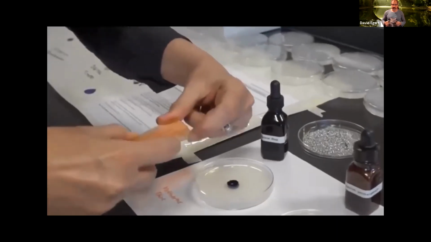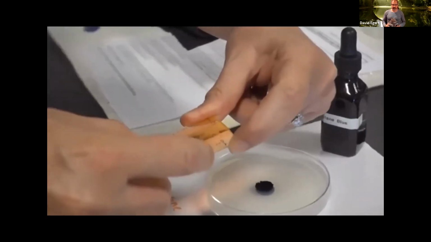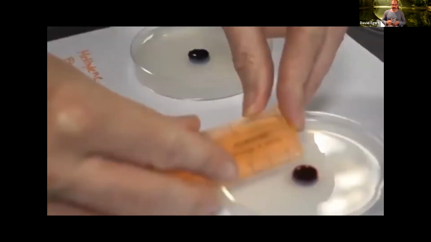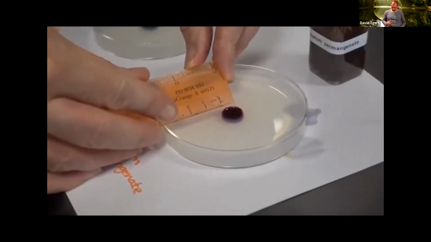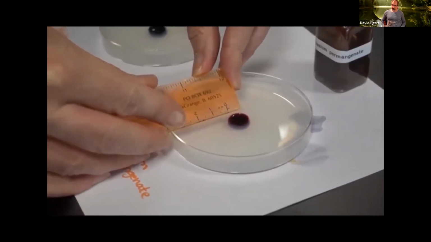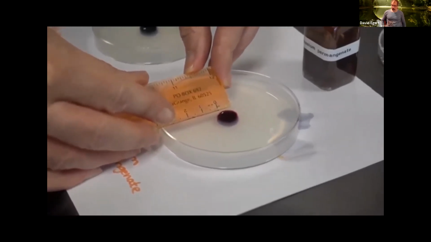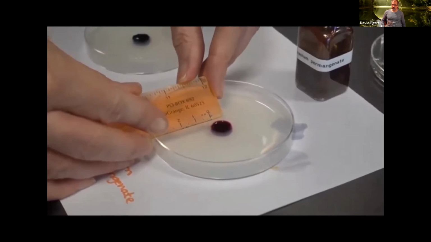So we're going to use millimeters or centimeters. And each time you want to measure from the edge of the well out to the edge of wherever the dye has diffused out to. So of course this is time 0 and it hasn't diffused at all. So our distance is going to be 0, and then we'll come back in a half hour.